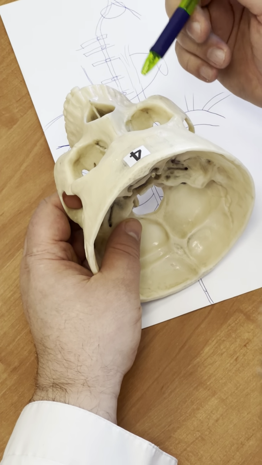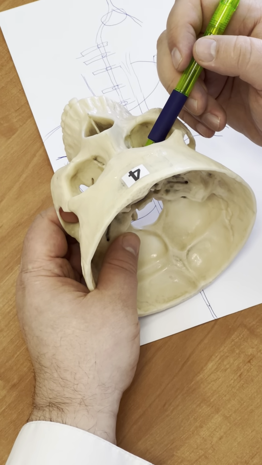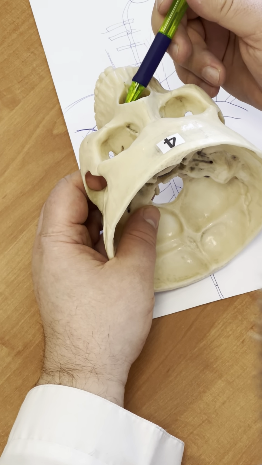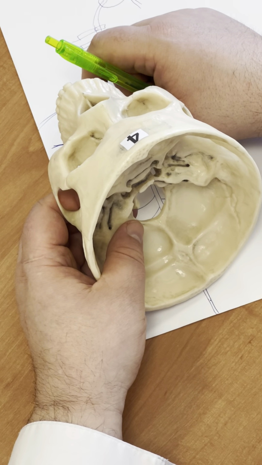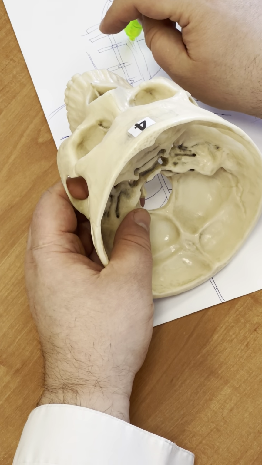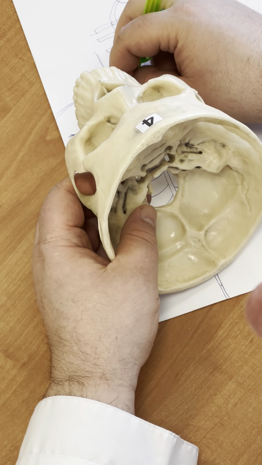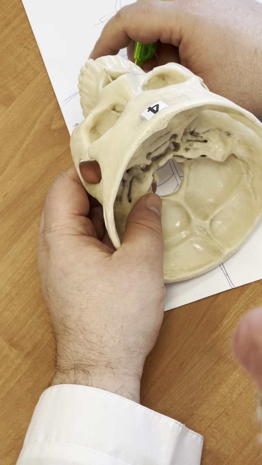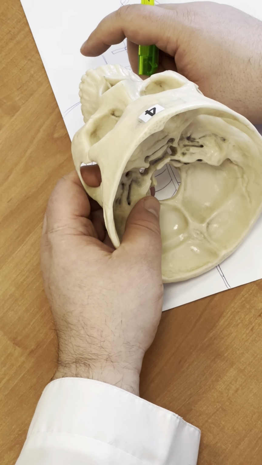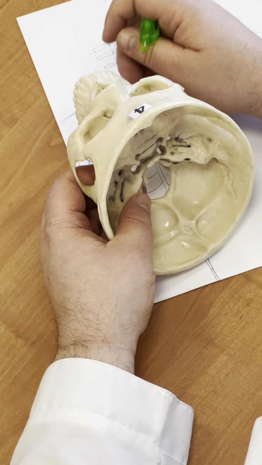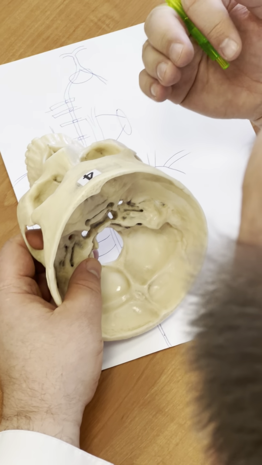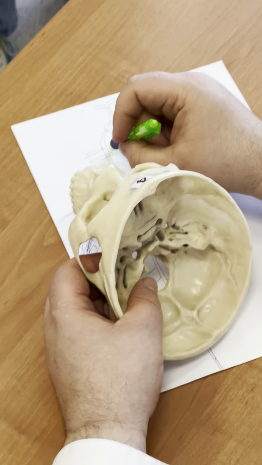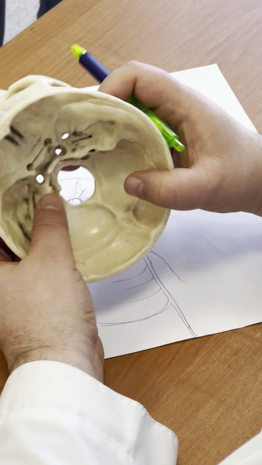Arteria ethmoidalis anterior and posterior go to the ethmoid bone, and then continue to the nasal cavity and supply the anterior part of the nasal cavity. Remember, the posterior part of the nasal cavity is supplied by, as you already answered today, arteria sphenopalatina. Arteria sphenopalatina supplies the posterior part of the nasal cavity, and the anterior part, arteria ethmoidalis anterior and posterior.